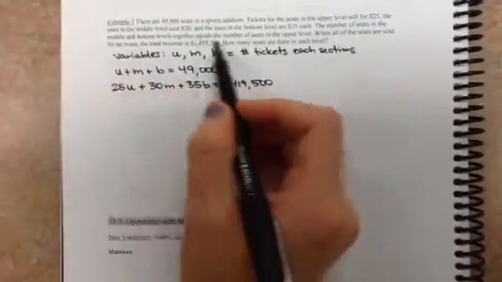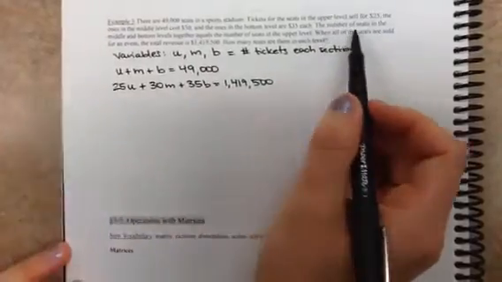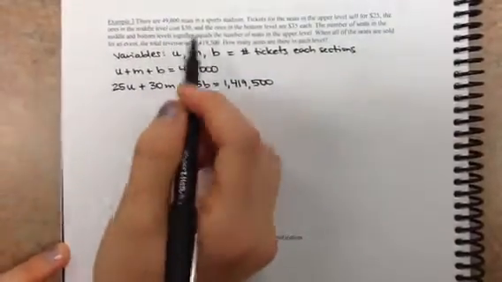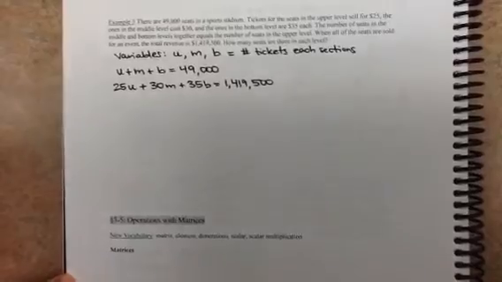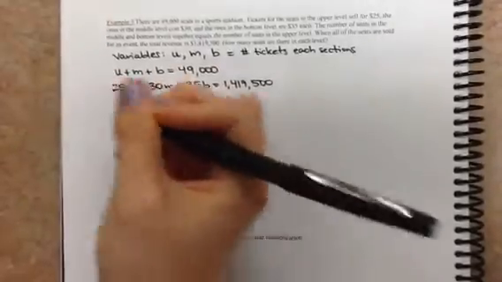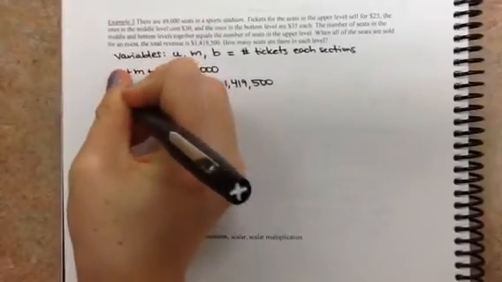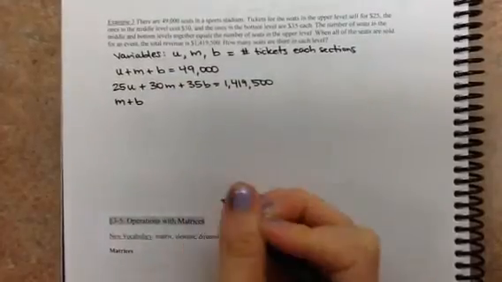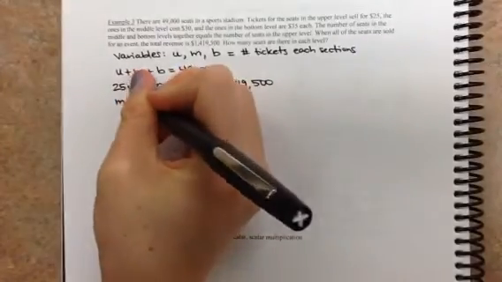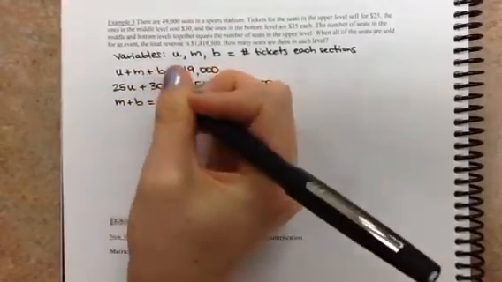Okay, so this one represents the total number of seats, this one represents the cost, and then this sentence right here gives us some extra information. So the number of seats in the middle and bottom levels together equals the number of seats in the upper level. So the number together, that means when you add them together, so the middle and bottom together end up equaling the number of upper seats.